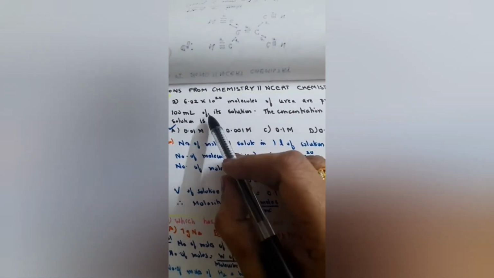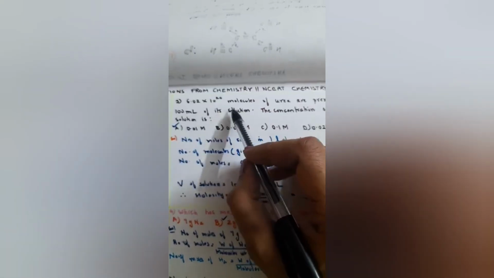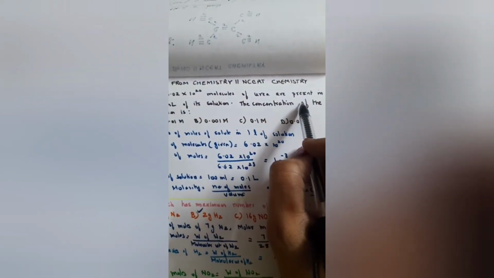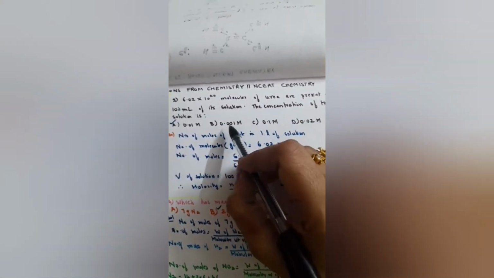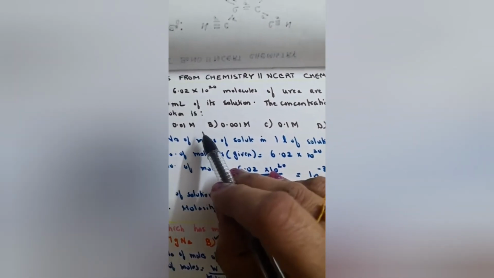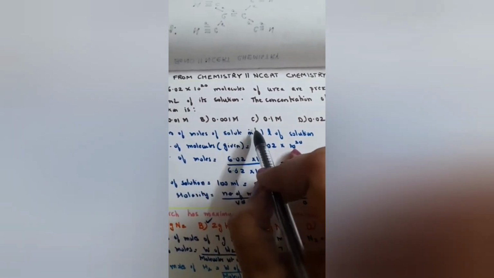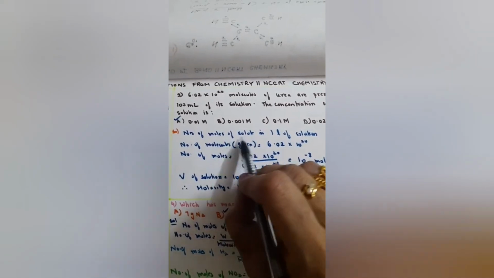Fine. Now the next question: 6.02 into 10 raised to 20 molecules of urea are present in 100 ml of its solution. The concentration of the solution is, options are 0.01 mole, 0.001, 0.1 and 0.02. The number of moles of solute in 1 liter of solution.